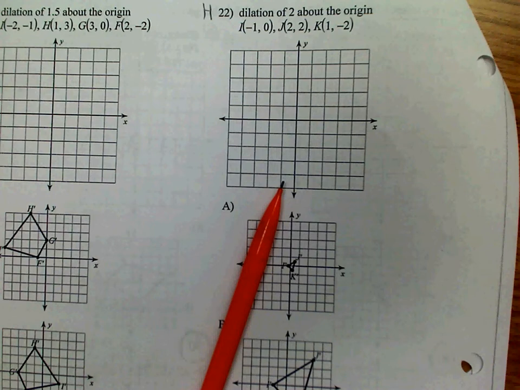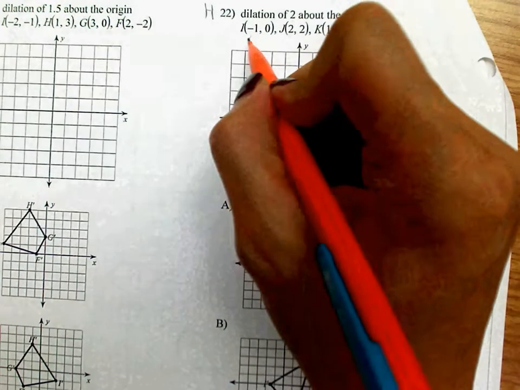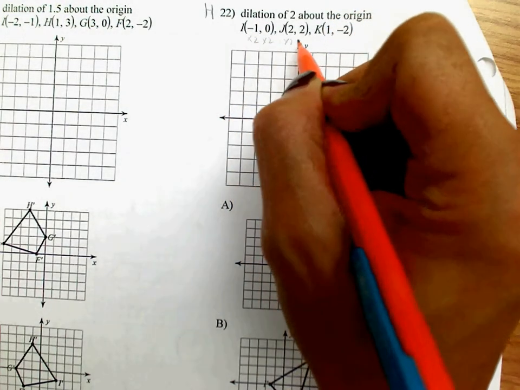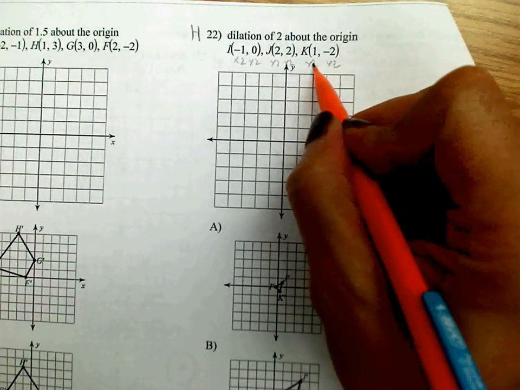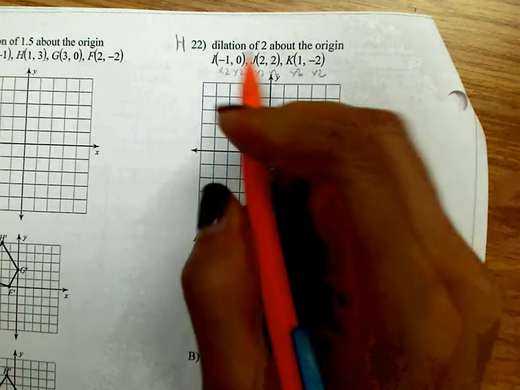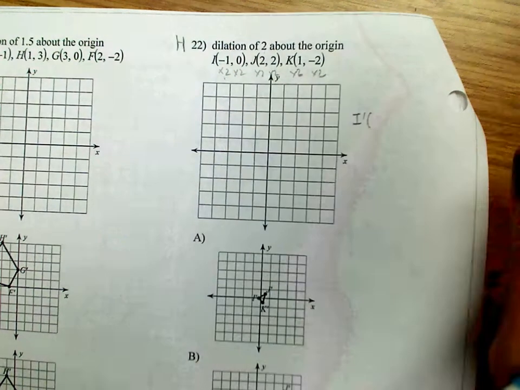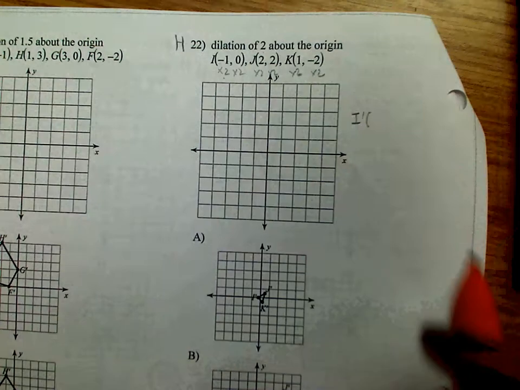Okay, sorry about that, guys. So number 22 is going to be a dilation of 2. So you multiply literally by 2, okay? Those are 2s, sorry. That's what happens when I write too fast. So let's try I prime. If you multiply -1 times 2, you should get a -2. And then 0 times anything is just 0.